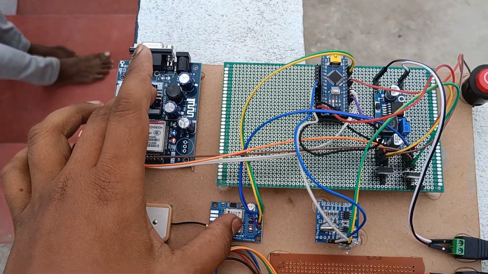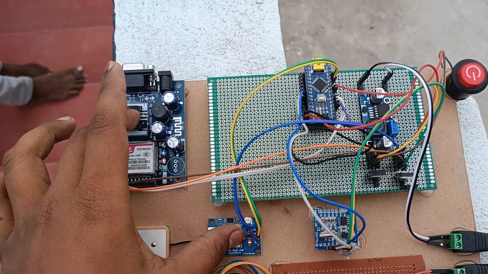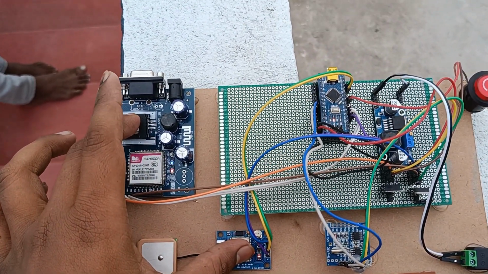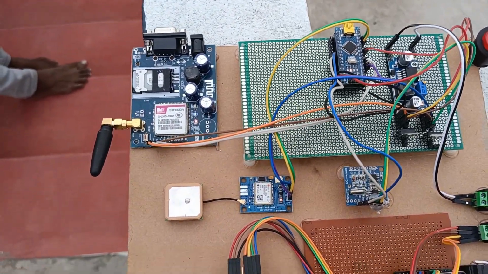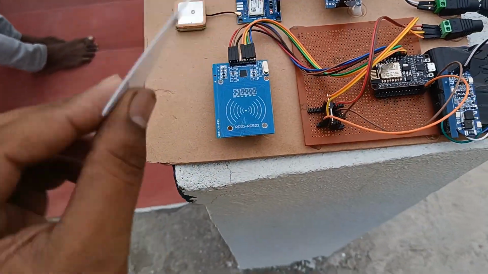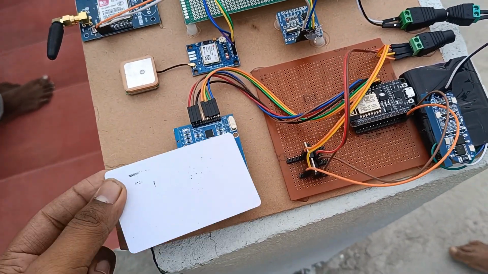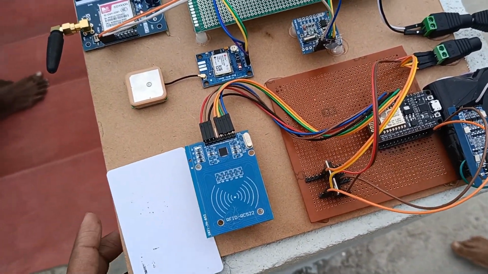So what this project does is, if the child crosses the school premises by around 50 meters of radius, then immediately an alert is given. So here we have RFID tags. With these tags they can perform this cloud attendance.